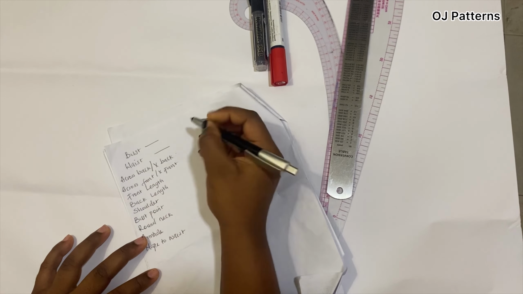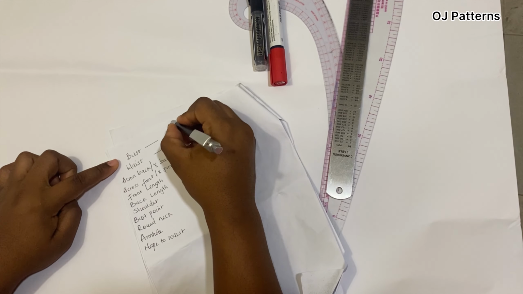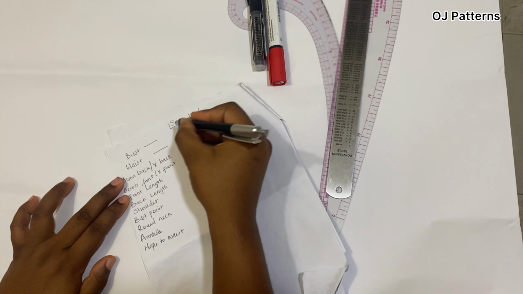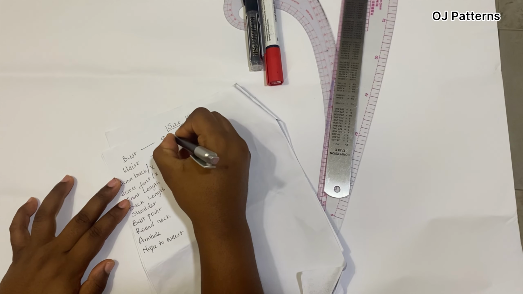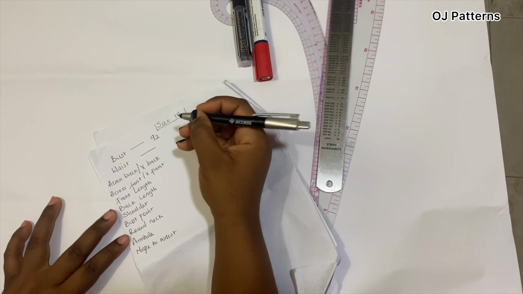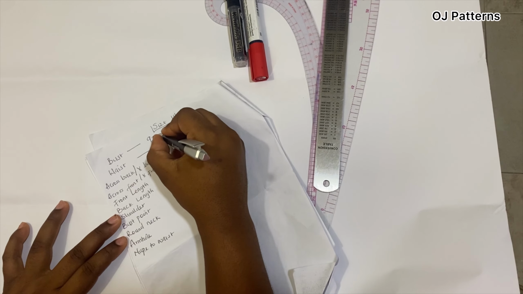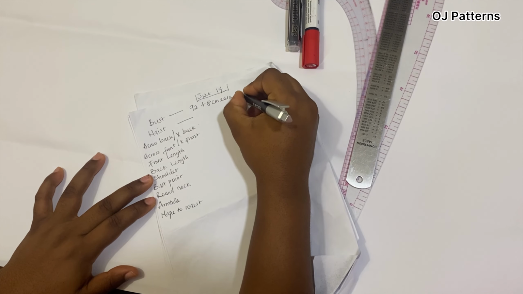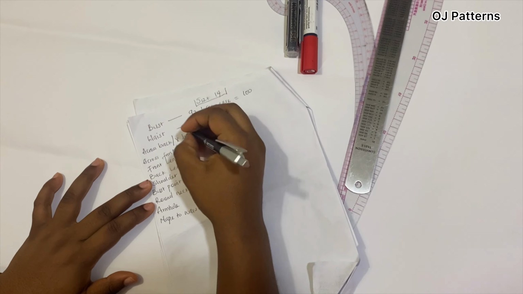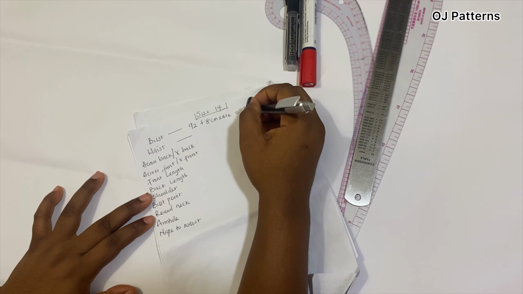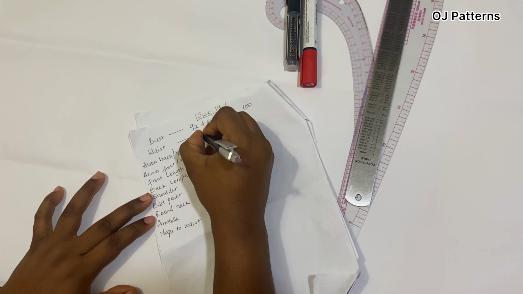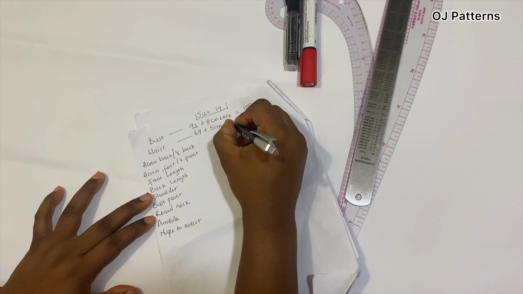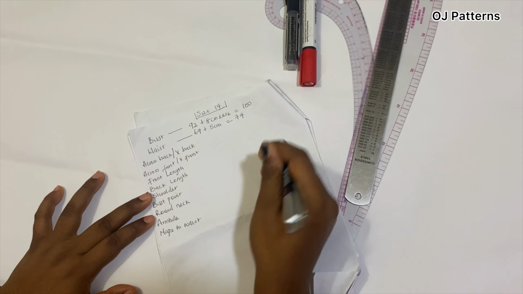So for the bust, for size 14, this is size 14. The bust, the actual measurement is 92 cm. So all measurements are taken in centimeter. Then it has 8 cm ease. The 8 cm is for ease. That's total will be 100 centimeter. Next, for the waist we have 69 centimeter plus 5 cm ease. This will give us 74 centimeter.